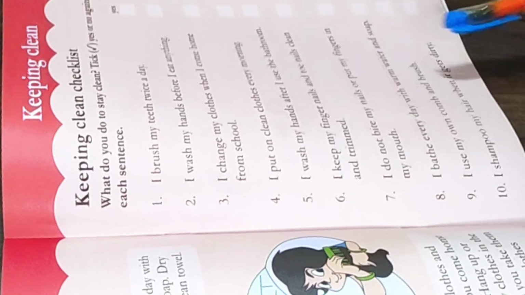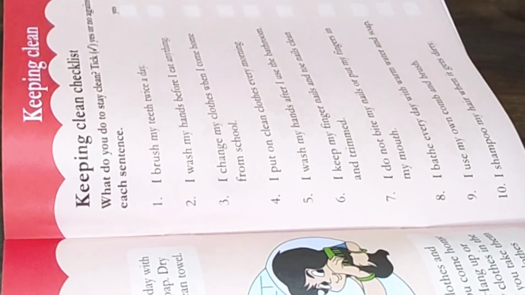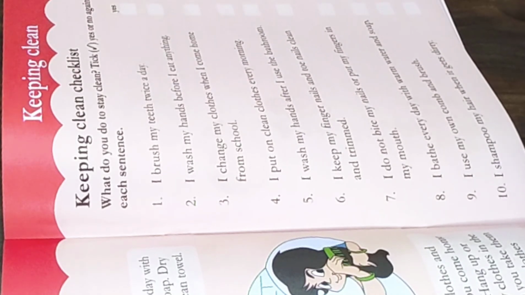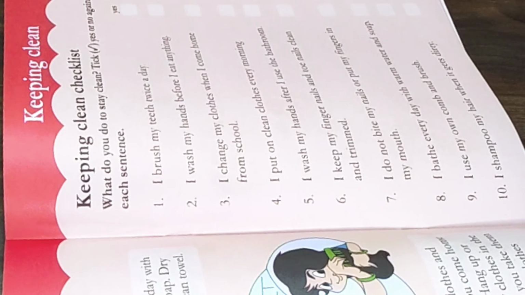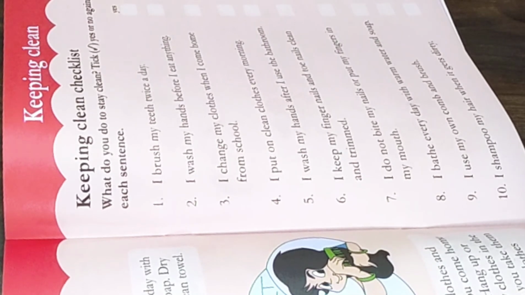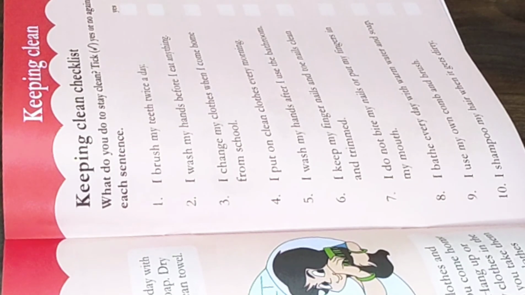The child has to tick yes or no against each sentence, like I brush my teeth twice a day. So the child has to tick under yes or no. I wash my hands before I eat anything. I change my clothes when I come home from school. I put on clean clothes every morning. I wash my hands after I use the bathroom. I keep my fingernails and toenails clean and trimmed. I do not bite my nails or put my fingers in my mouth. I bathe every day with warm water and soap. I use my own comb and brush. I shampoo my hair when it gets dirty.